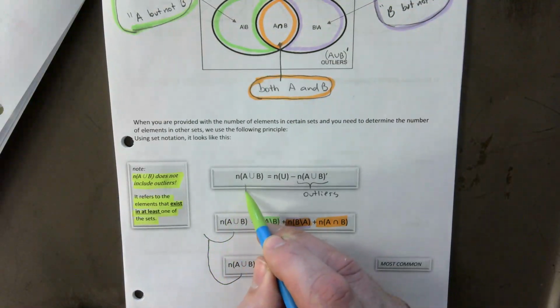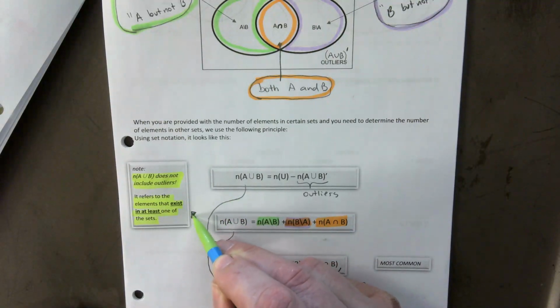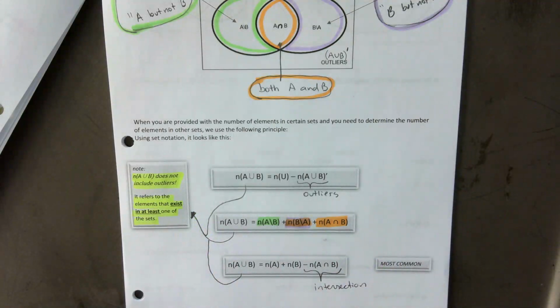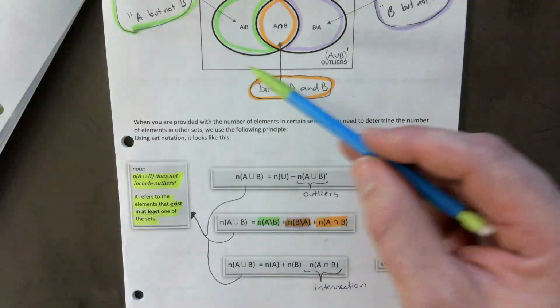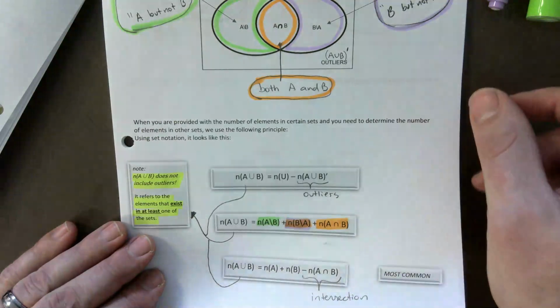For all of these, I'll make an arrow coming out of all of them that merge and point you in that direction: when you do this, you're always trying to eliminate the outliers. You want to subtract the outliers from it. And now we're going to jump, using this, into our first problem.